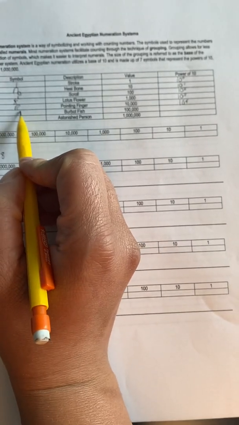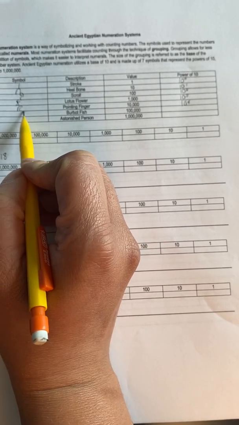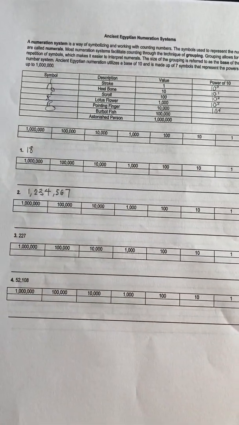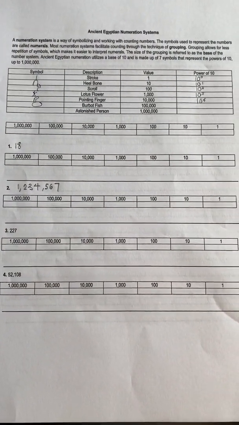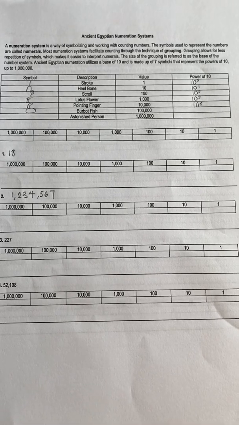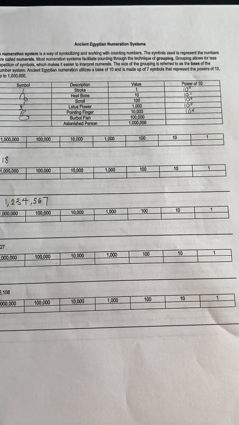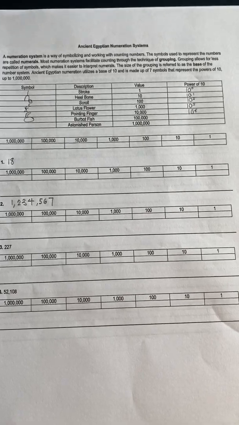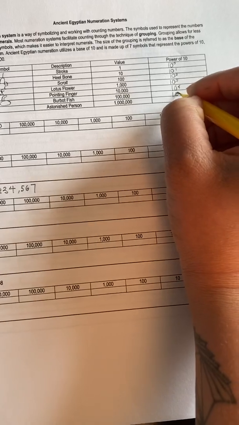For the purpose of today's lesson, we will be using this symbol to represent it, but it has been drawn as an actual tadpole in some ancient Egyptian numeration systems. This fish has a value of 100,000 or 10 to the 5th power.